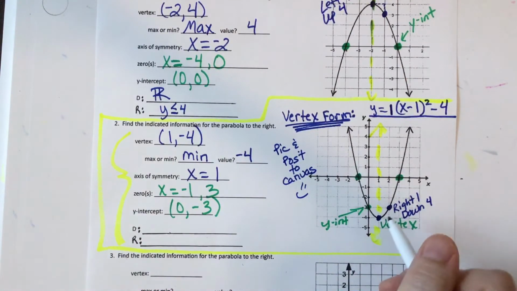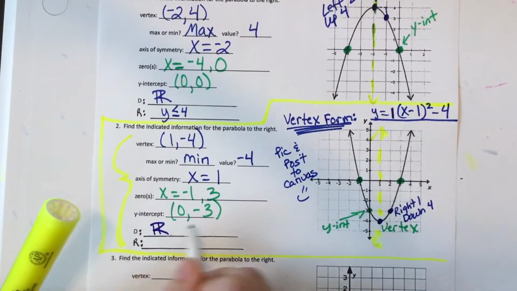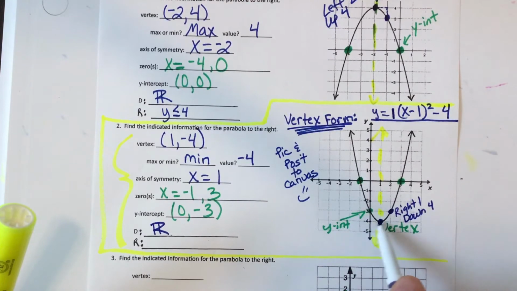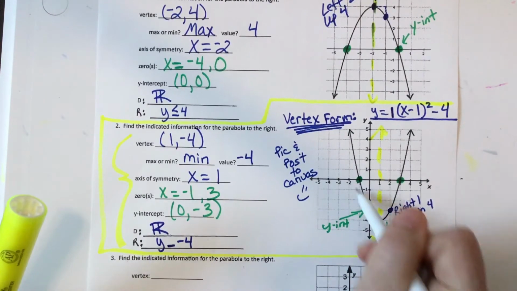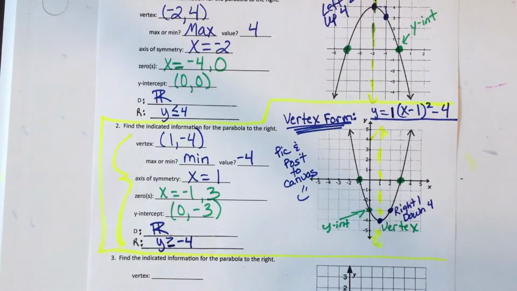Okay, this graph goes forever to the left, forever to the right, so the domain is all real numbers. And then the lowest y value I have is down here at negative 4. So the y starts out equaling negative 4. And then when the graph goes up, up, up, the y's get greater. Okay, hopefully you did pretty well with that.